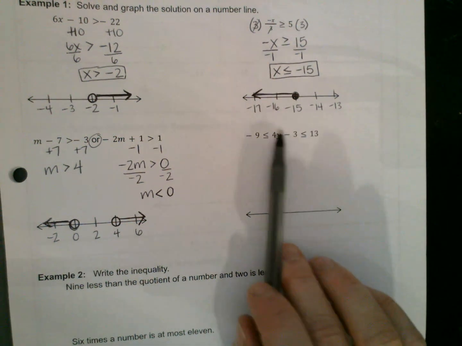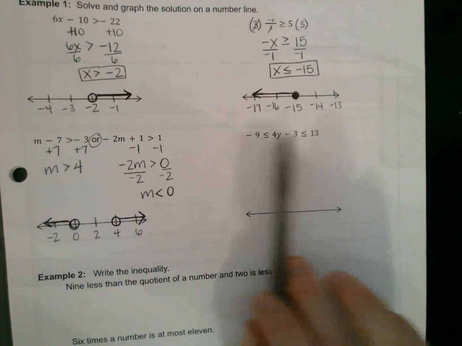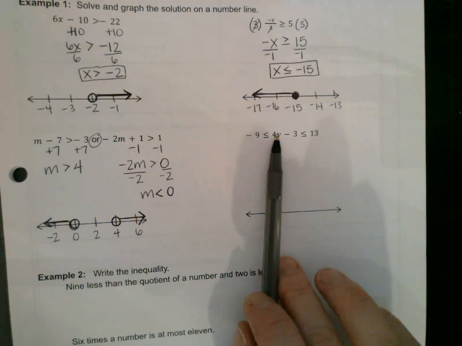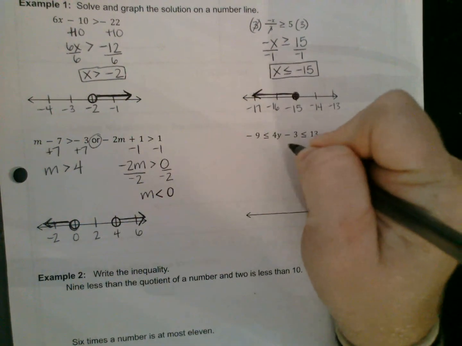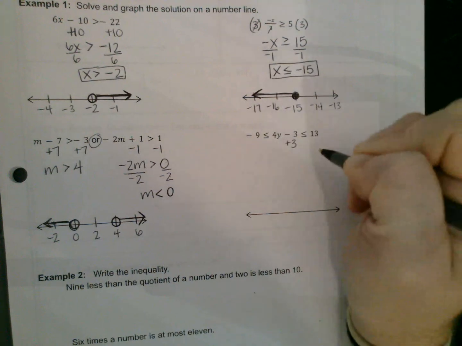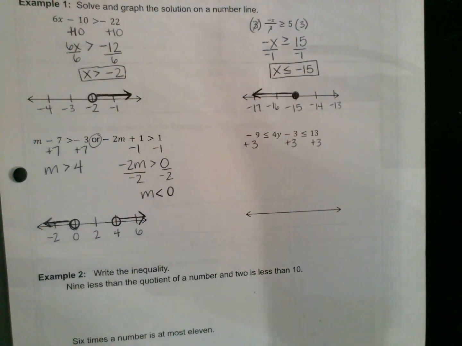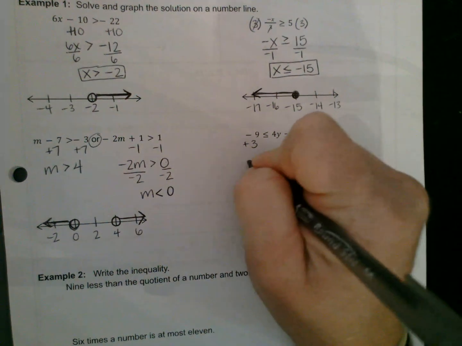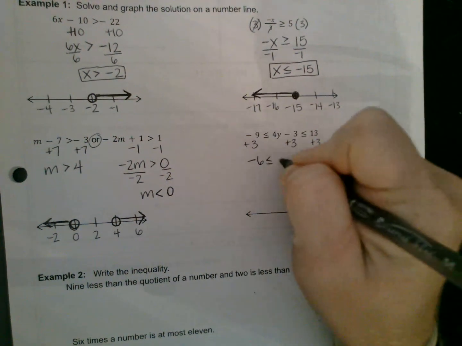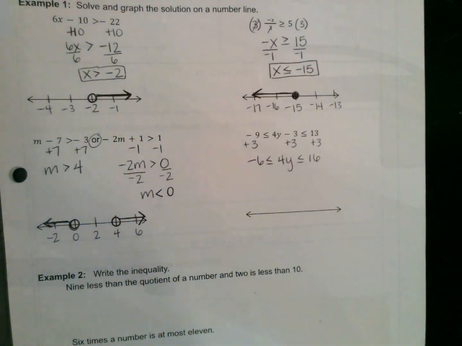All right. This next one is what we call a compound inequality, where we have two different criteria and our y value is kind of stuck in between those two. So I'm going to solve this all at once. When I add 3 in the middle, because I'm trying to get this y by itself, I have to add 3 on both of the outer sides of the inequality to keep everything the same. Okay, so now I have negative 6 is less than or equal to 4y, which is less than or equal to 16.